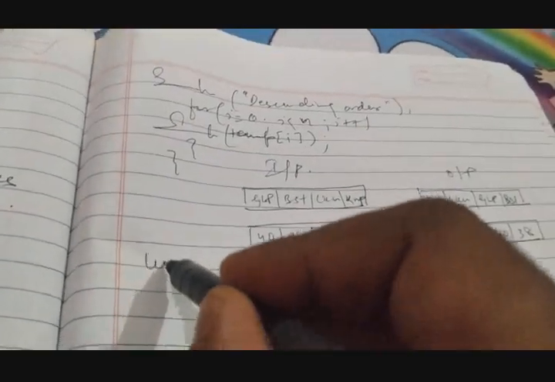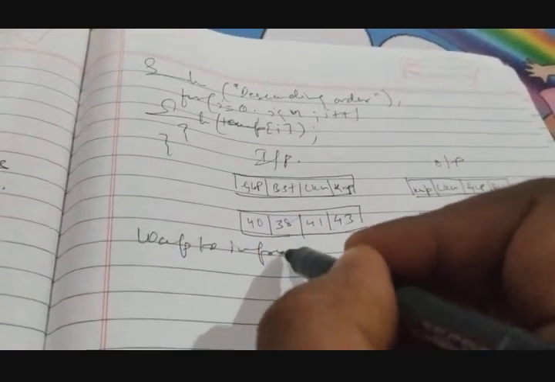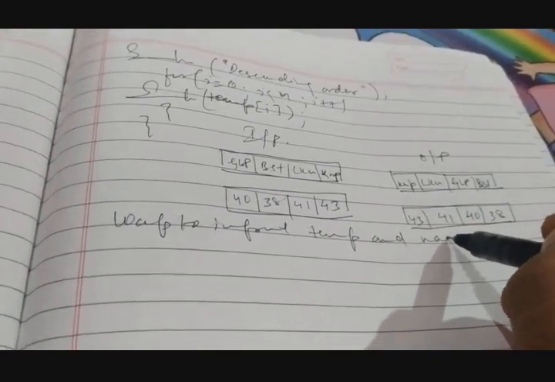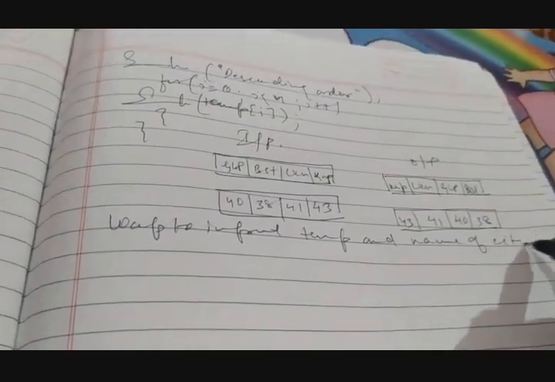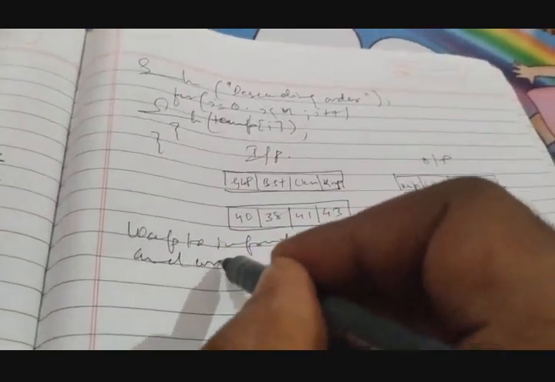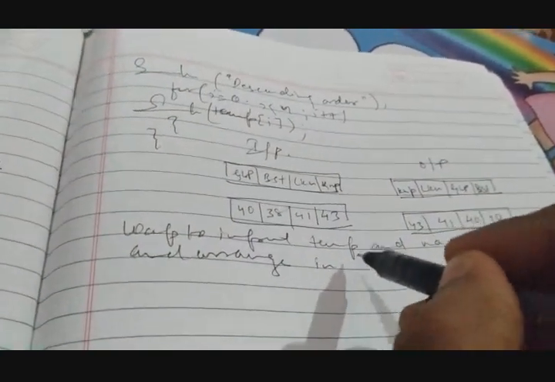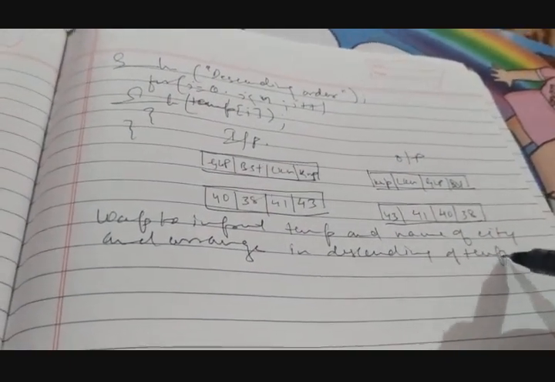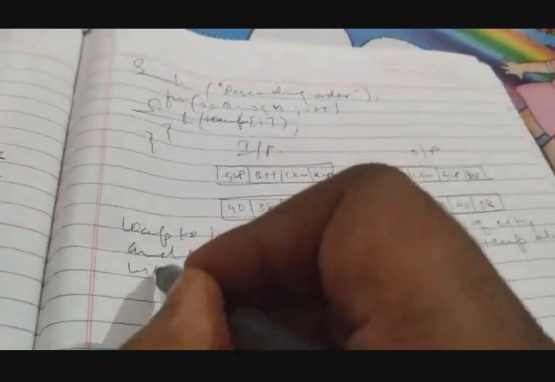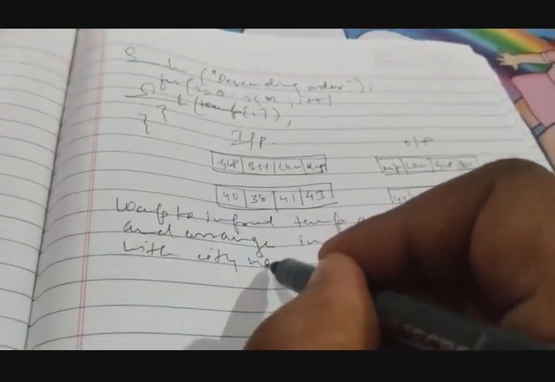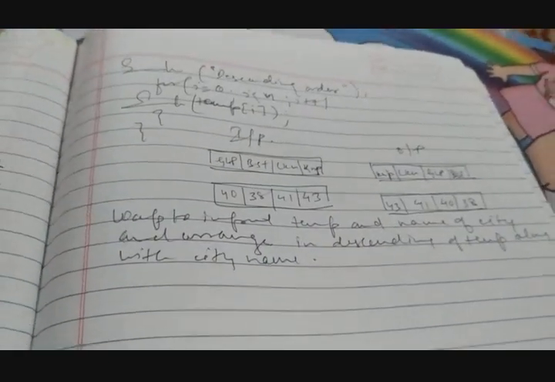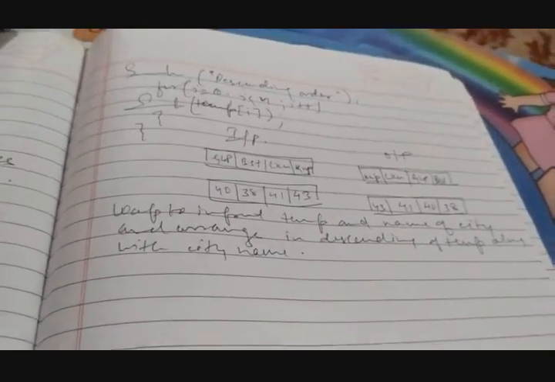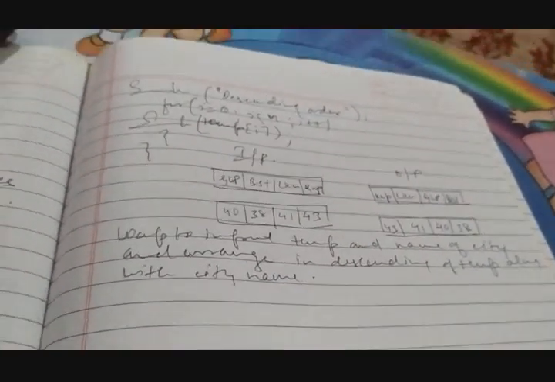Write a program to input temperature and name of city and arrange in descending order of temperature along with city name. And don't need to be panic. What do we need to increase? We need to increase one array and one swapping variable temp.